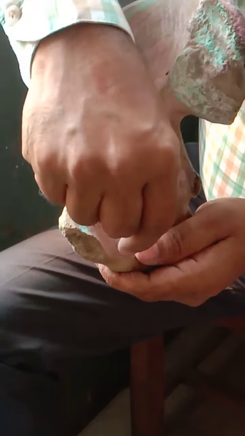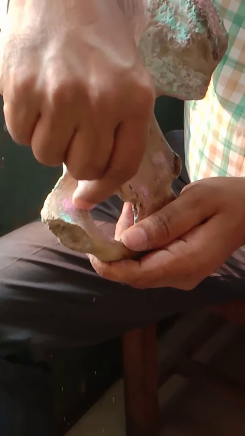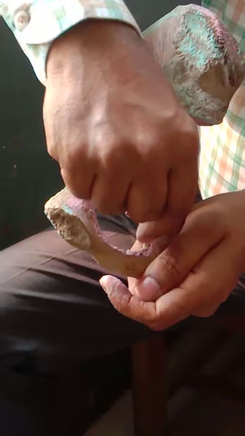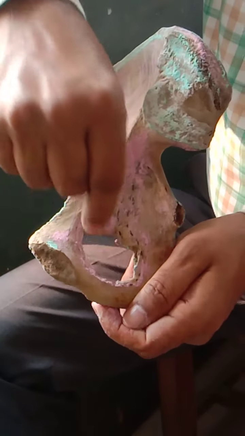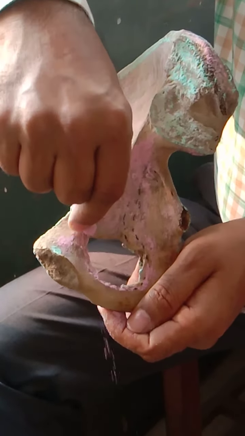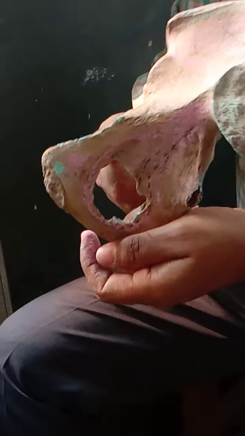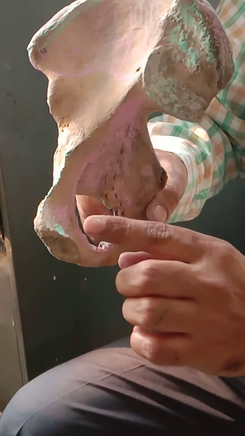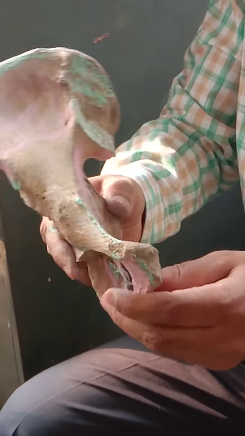Near the margin of this obturator foramen on the inner side there is attachment of part of obturator internus muscle. So these are attachments on the pelvic surface.